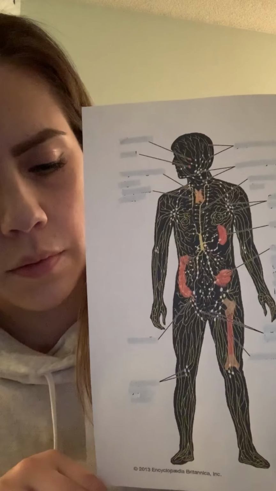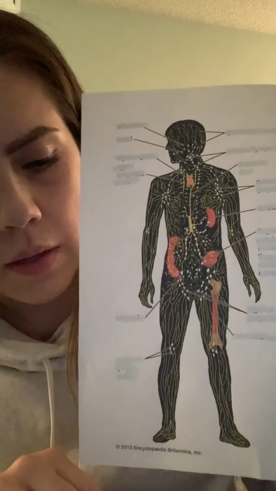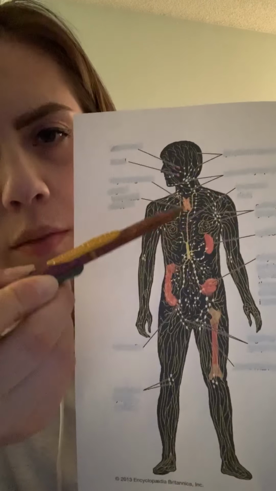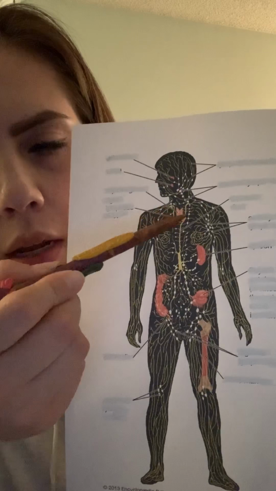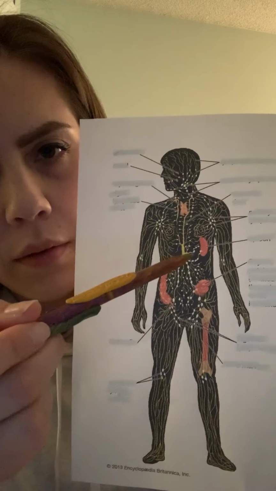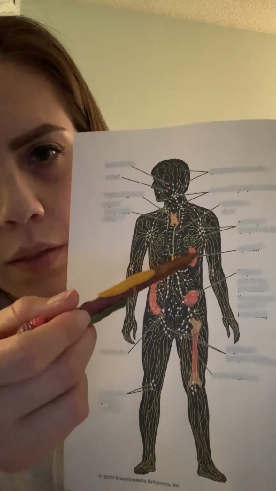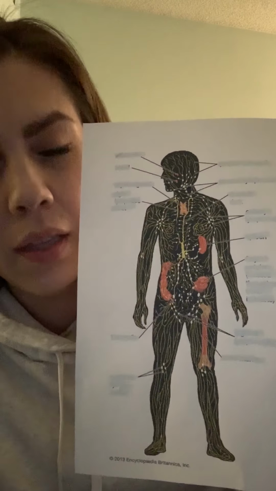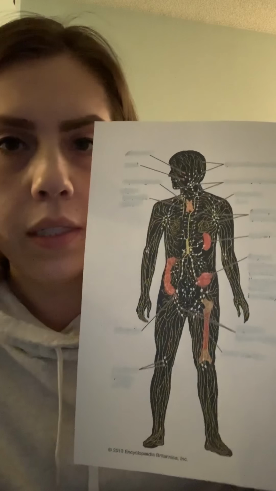I am doing the lab for the lymphatic system, and I'm going to go ahead and start off by describing some of the lymphatic organs, and I'm going to use this picture just to make it a little easier. So here we have the thymus. This is one of the lymphatic organs right here. So it's located above the heart. And then we have the spleen right over here. This one is attached to the lateral border of the stomach.